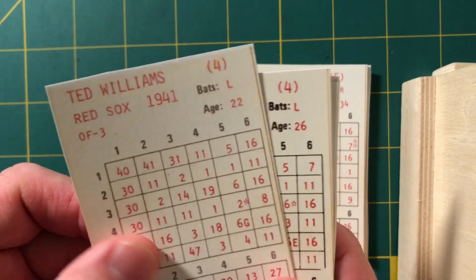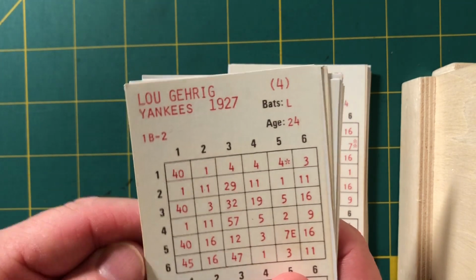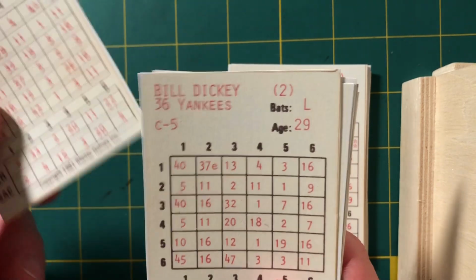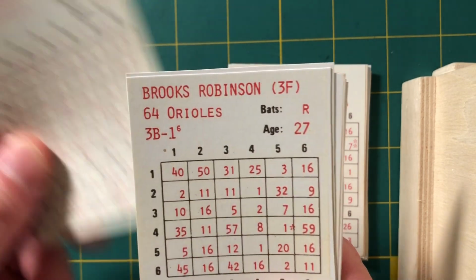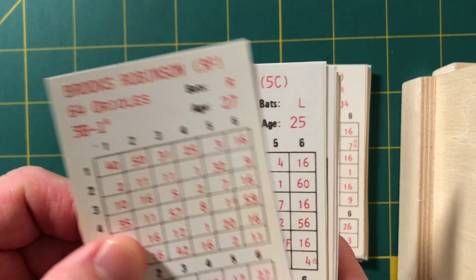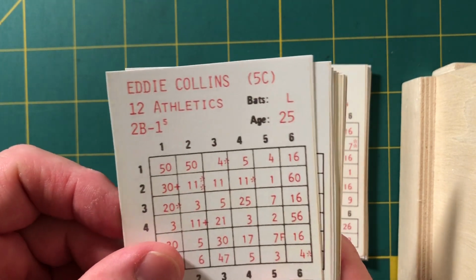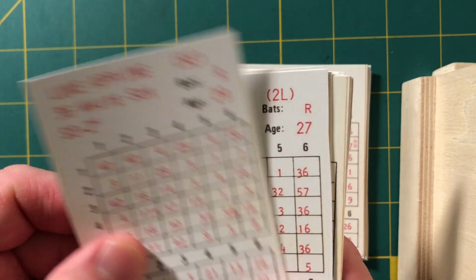Ted Williams bats second and left. Babe Ruth bats third in right. Lou Gehrig bats fourth at first base. Bill Dickey, with his first start, bats fifth and does the catching. Brooks Robinson will bat sixth and play third. Eddie Collins will bat seventh at second base, and Luke Appling will bat eighth and play shortstop.